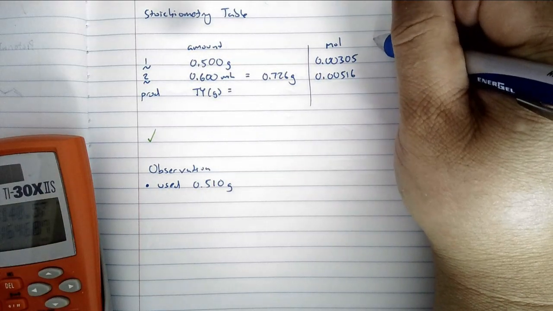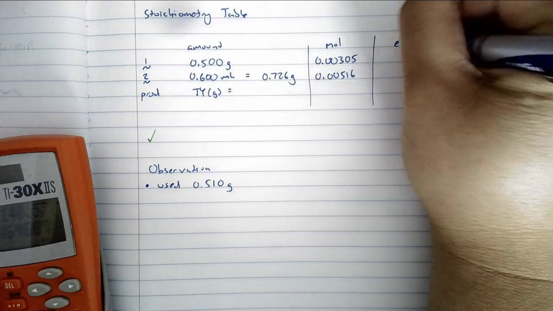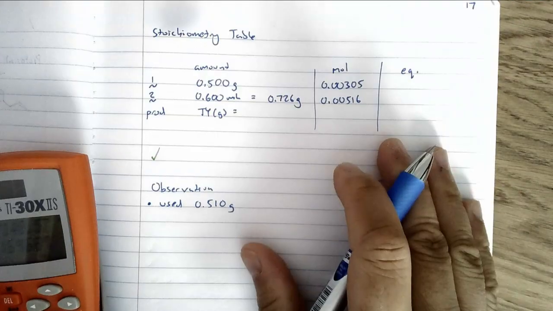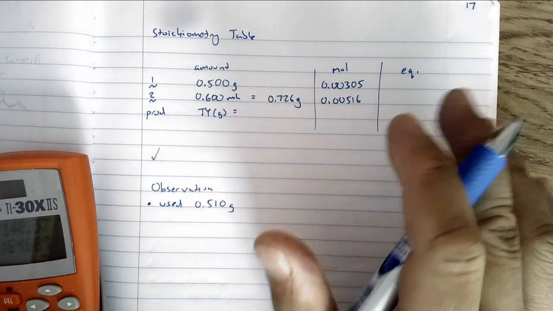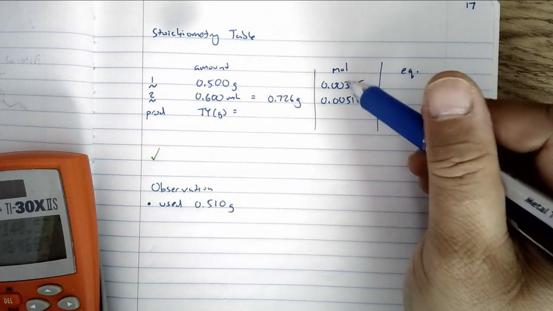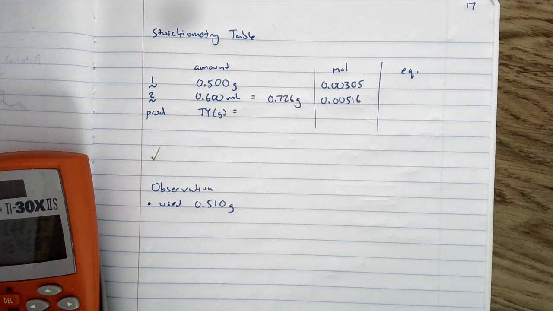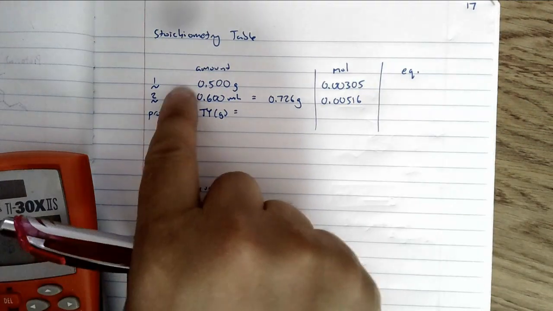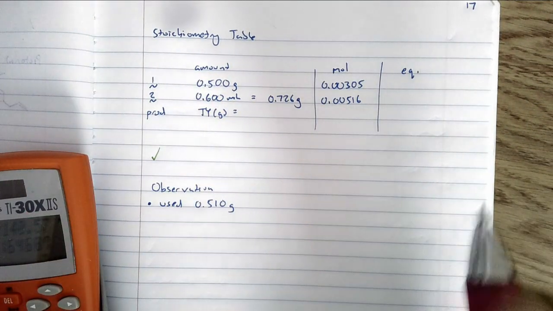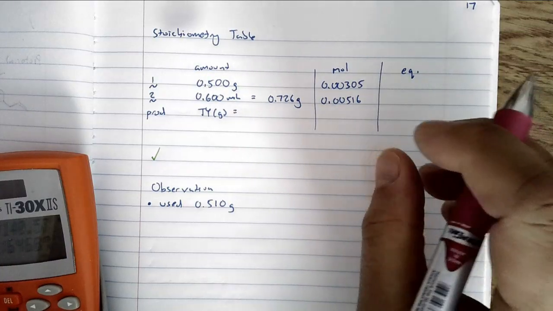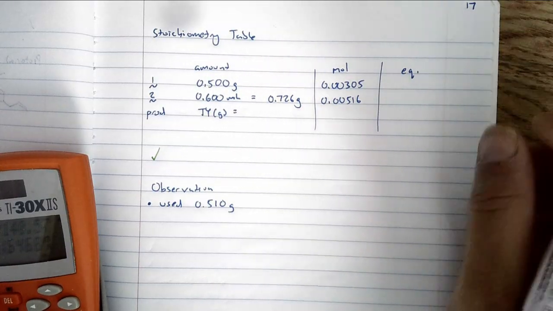The next column is called equivalence, and I'll just put EQ. EQ is the ratio, the molar ratio, but the issue is I want one of these to be the limiting reagent. You're going to set the limiting reagent compound to 1.00 equivalents.